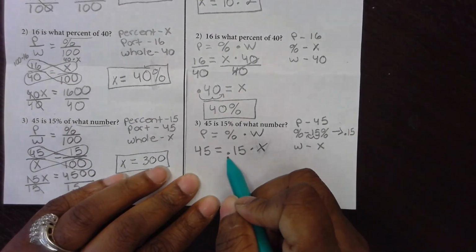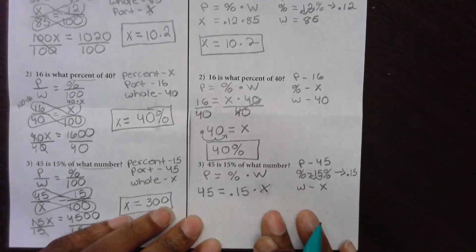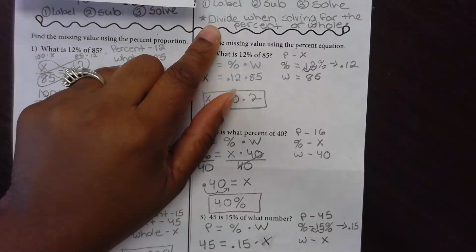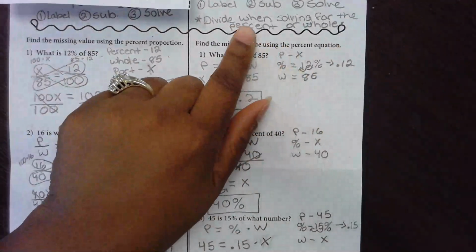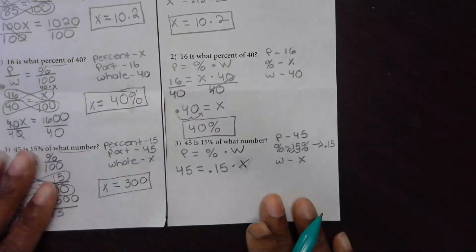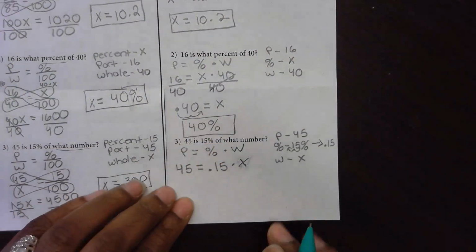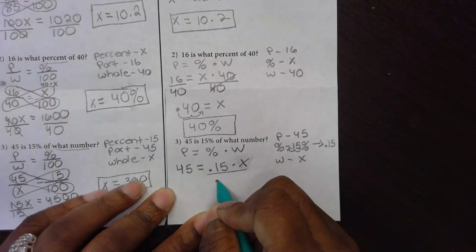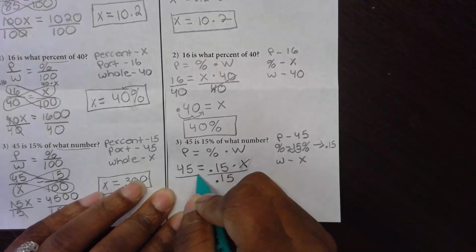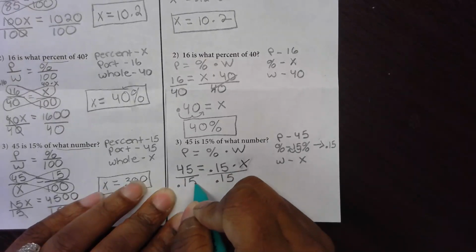So let's go ahead and remember your rule: divide when solving for the percent or the whole. So down here we are solving for the whole, so I have to divide by 0.15 on both sides.